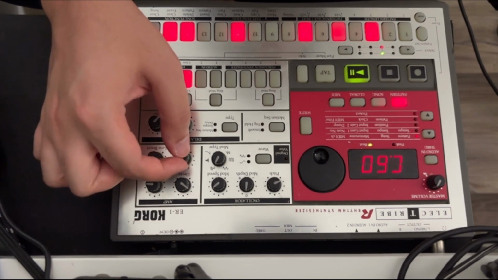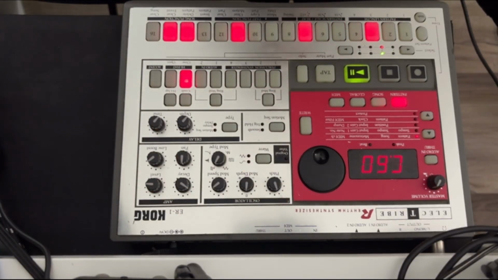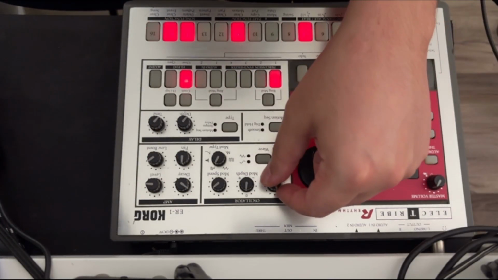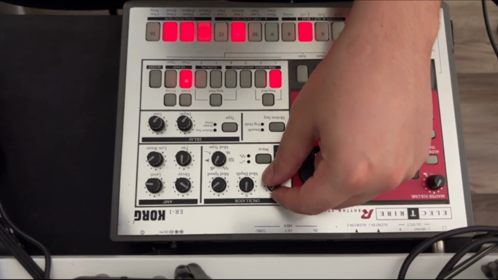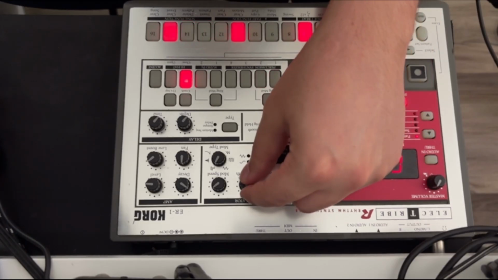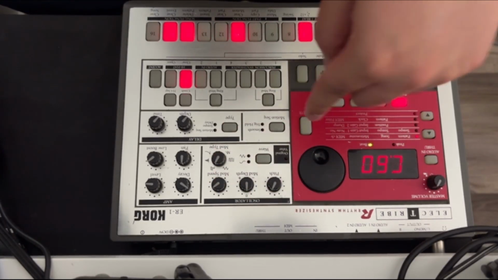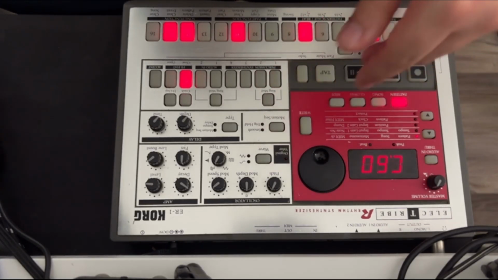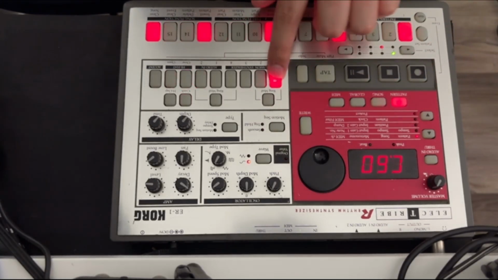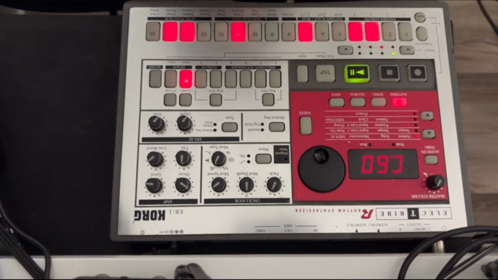Cool. Pitch. A little higher. Cool. Gonna make these whatever. Okay. You have to stop. Overwrite. So now we got our kick and our hi-hat. Cool. Let's see what we got.